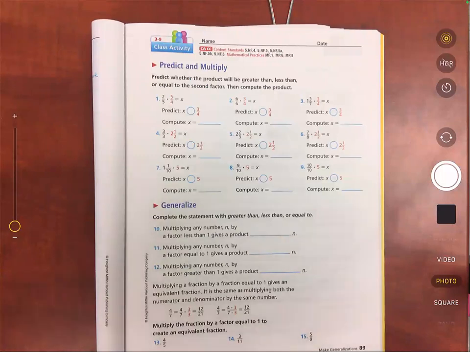So we are making predictions. That's the main thing, predicting. And what we're gonna predict is whether our product, what's a product again, friends?